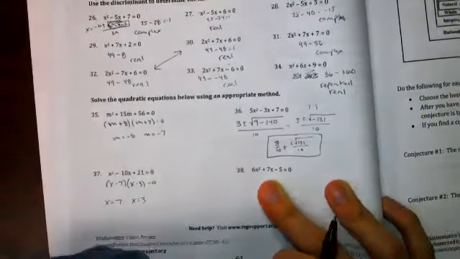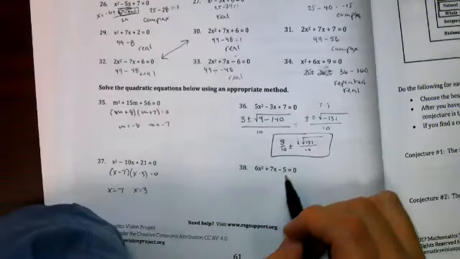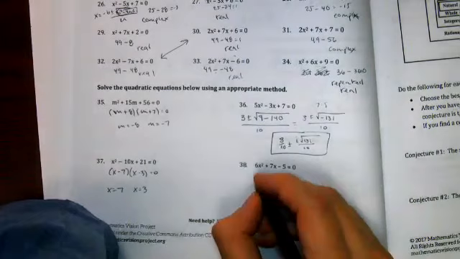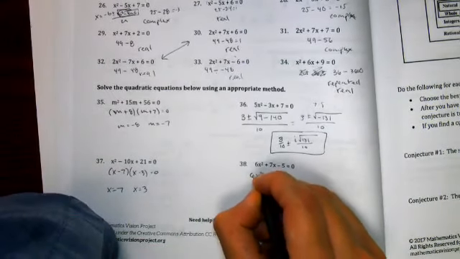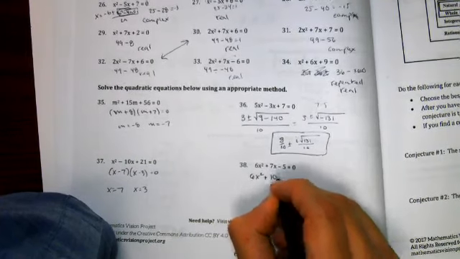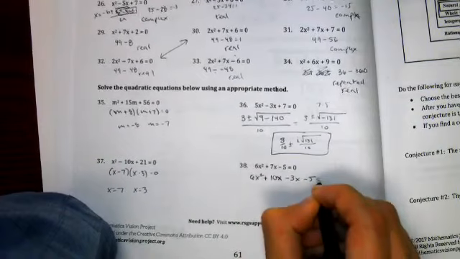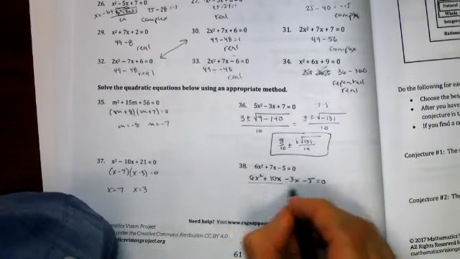Okay, and can I factor this? Two numbers that multiply to -30 and add up to 7. Yes. 6x² + 10x - 3x - 5. Factor out of here, factor out of there.